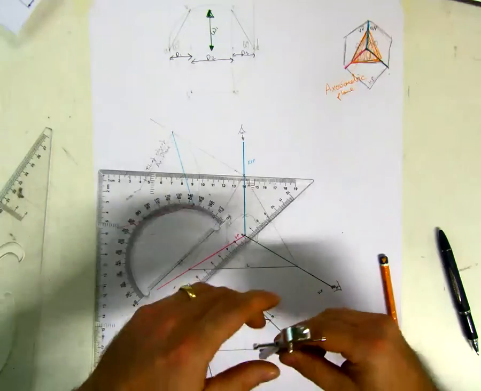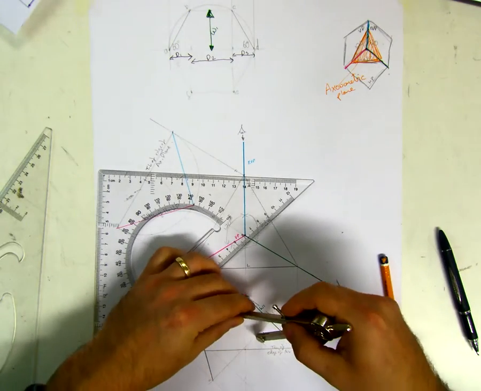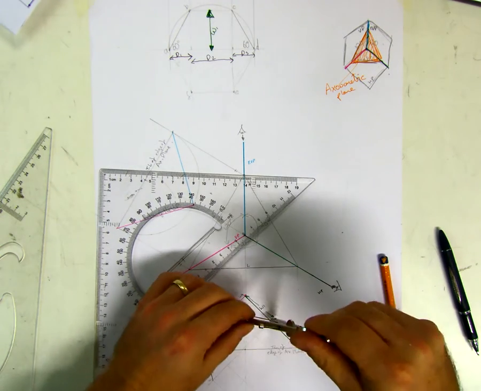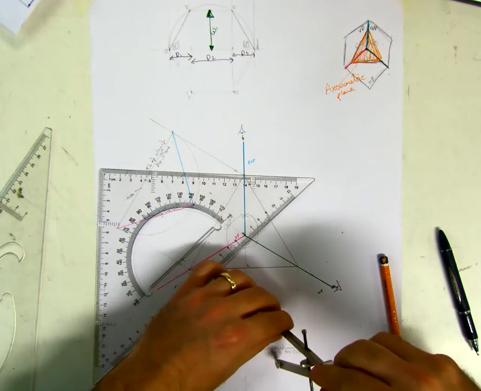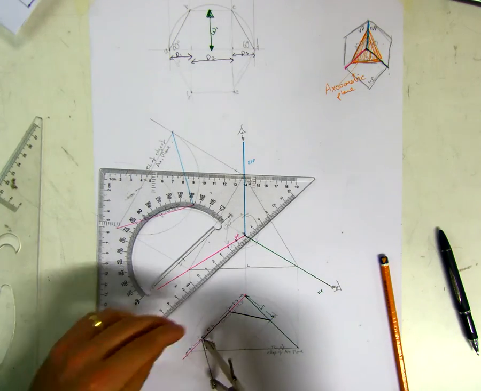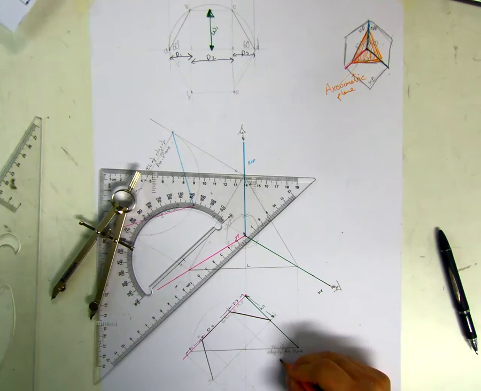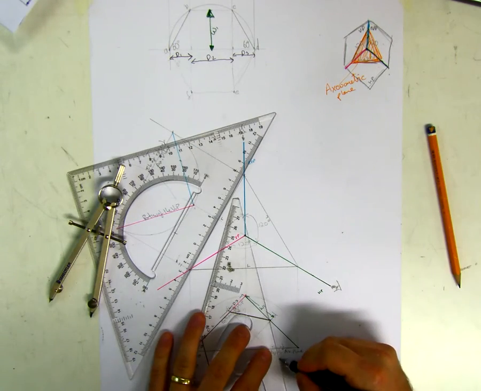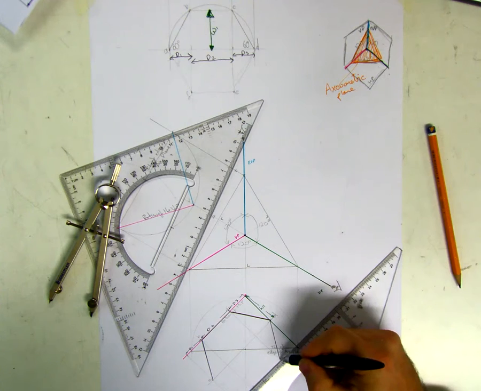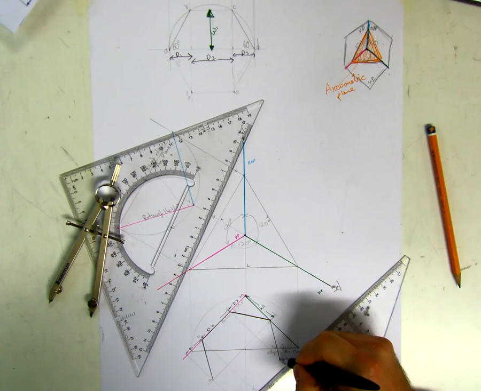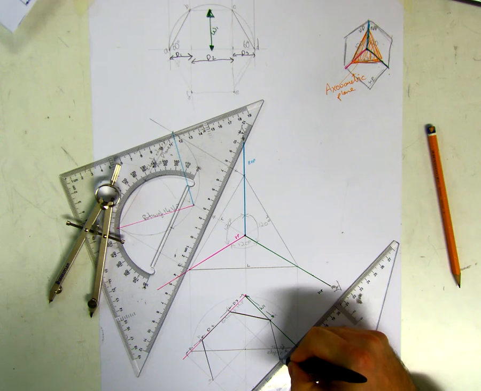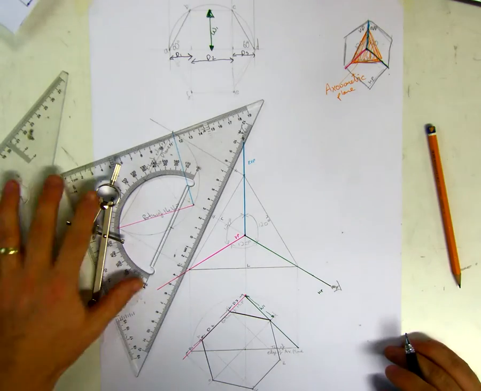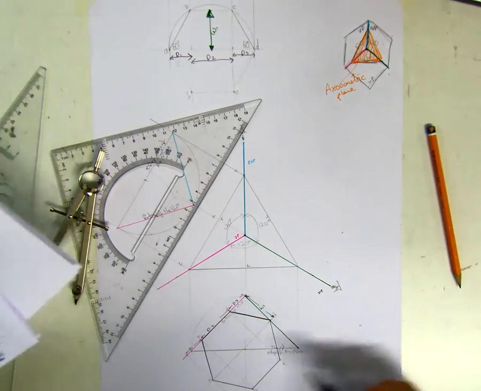So all we need to do to finish it off, we have a few ways of doing it. The easiest way would be take the distance from here to here and just step it across. Or take the distance of the edge, because all the edges are the same length, and step it across here. Take the distance off that edge and step it off here. So that would give us E, and that would give us F. We join them back together, E and F. So there's E. There's F. And then F goes back to A. Okay, so we nearly have it finished. We have the outside hexagon done.